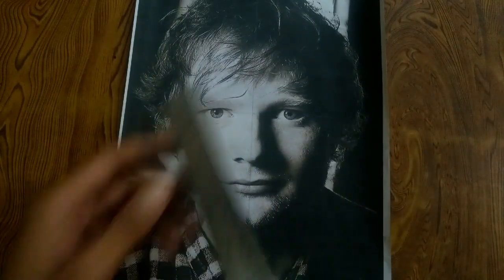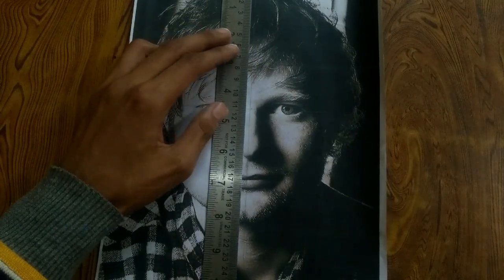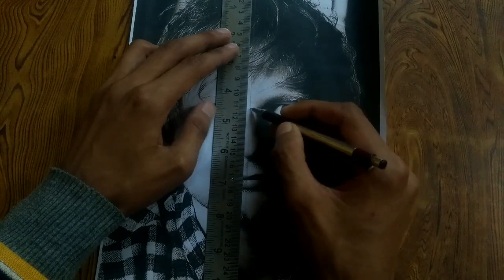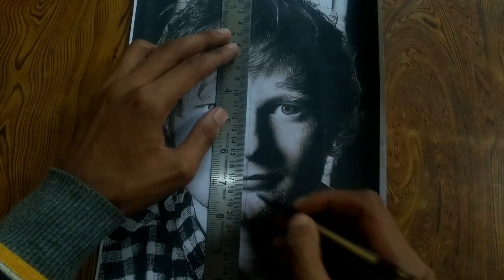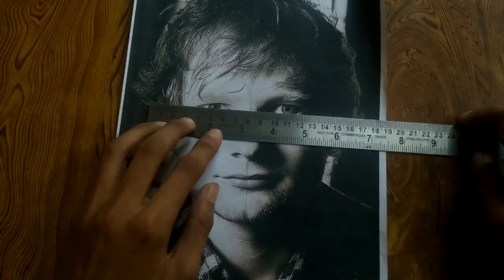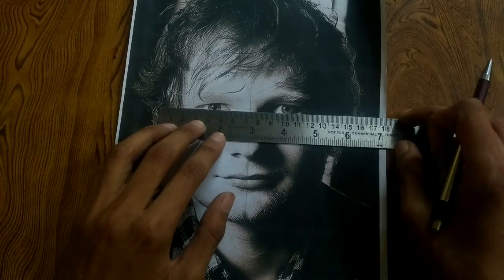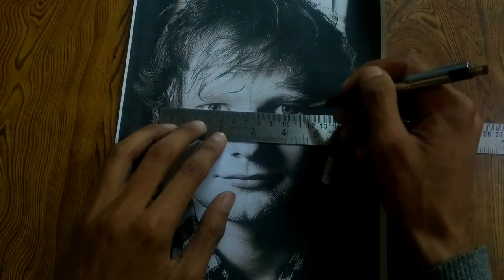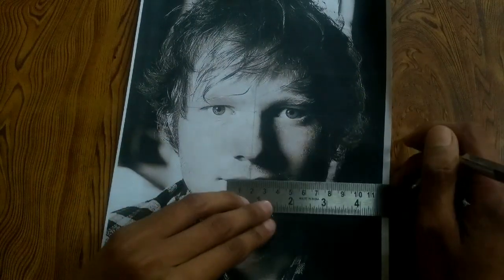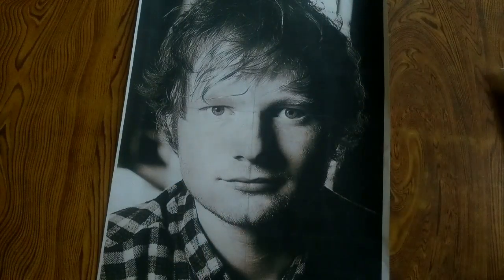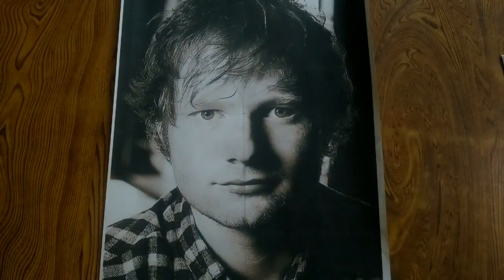Now in vertical distance I will measure all important points like the distance of eyes, nose, lips and chin. Same in horizontal distance, I will measure the size of eyes, the distance between the eyes, the size of the other eye, the size of the nose and the lips, and I will note down all these distances and draw a rough diagram of this.